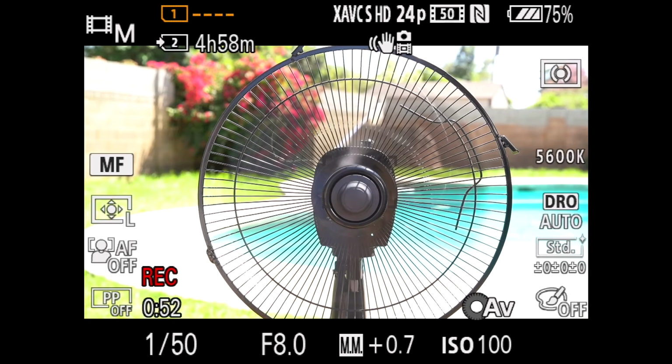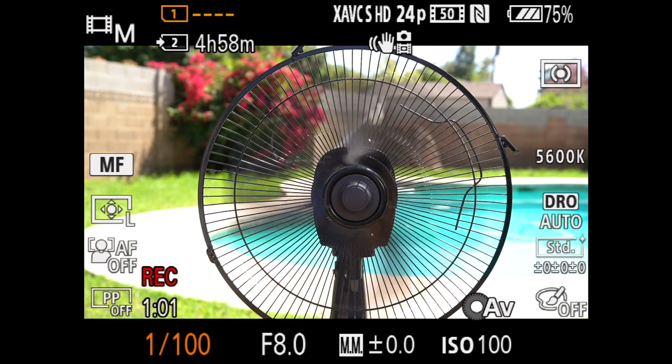Shutter controls how long light hits the sensor, and just like aperture and ISO, it moves in stops. If I go from 1/50th of a second to 1/100th of a second, I'm cutting the exposure time in half. That's one stop darker. If I go from 1/100th of a second to 1/50th, I'm doubling the exposure time.